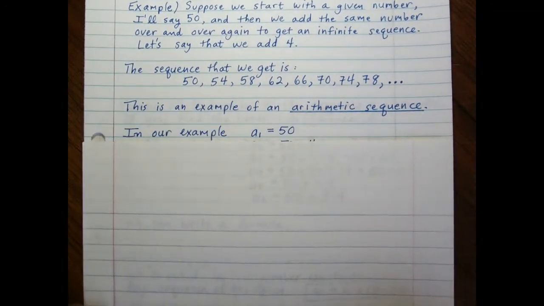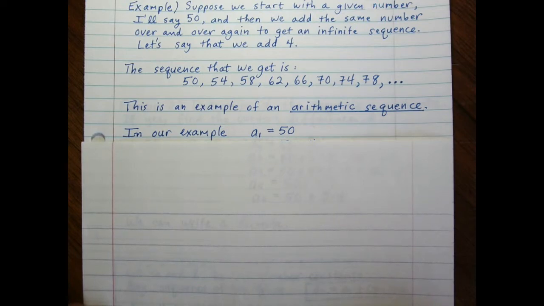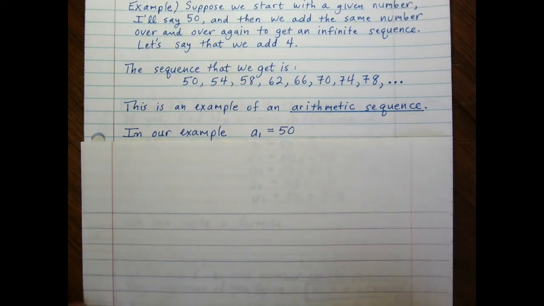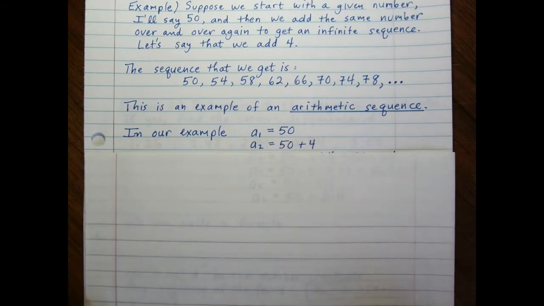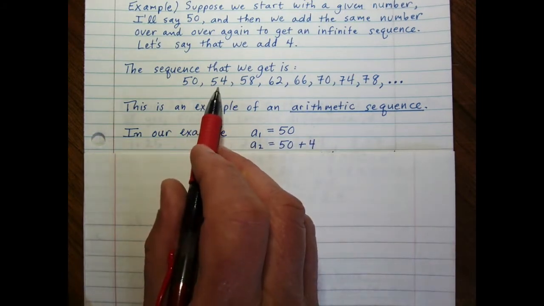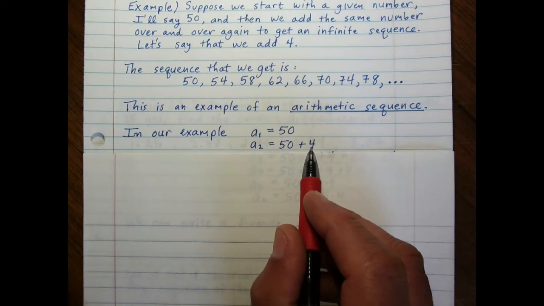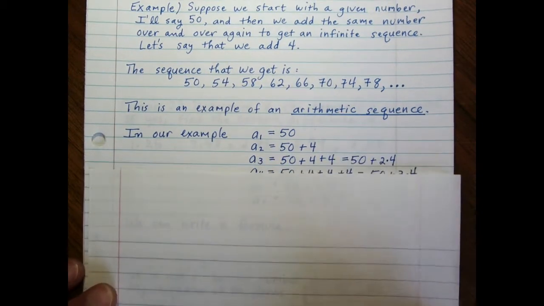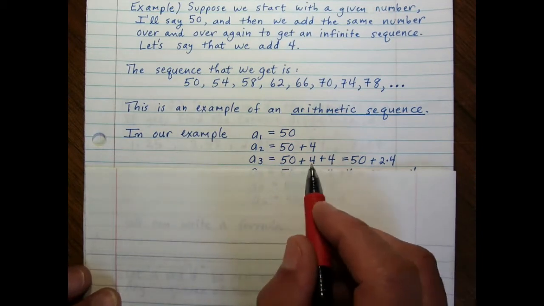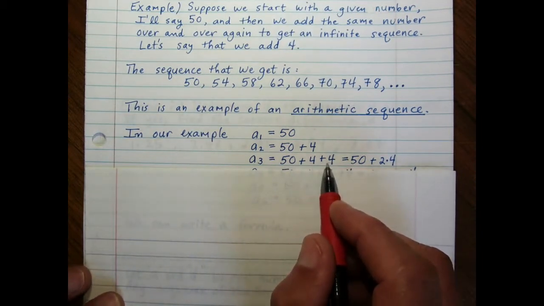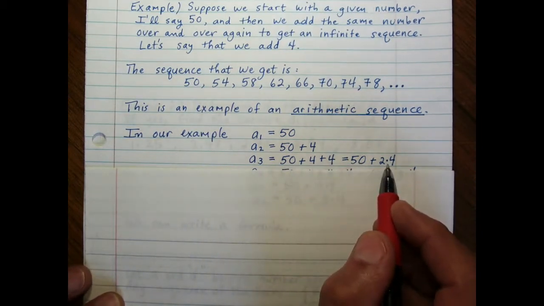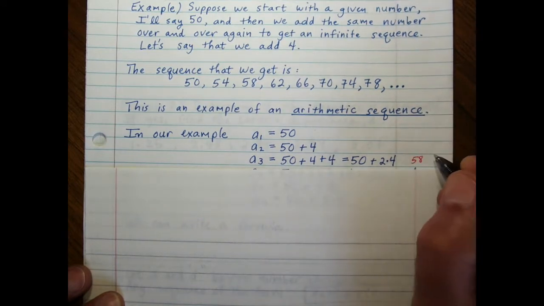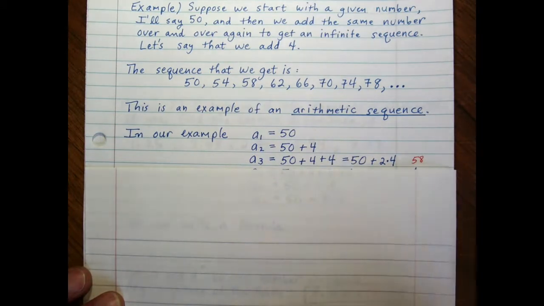Now let's think about this example a little bit more. Using our sequence notation, a sub 1 is 50. A sub 2, the second term, is 50 plus 4 more. We added 4 to it. A sub 3 is going to be 50 plus 4 plus another 4, or 50 plus 2 times 4. That's just a way of thinking of that 58 that we got for the third term, right?